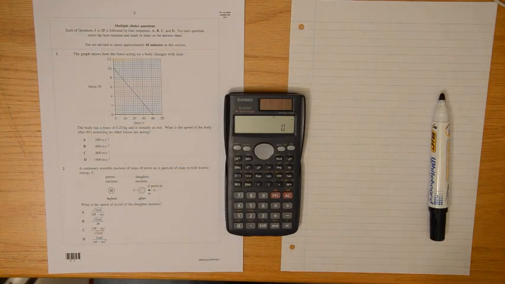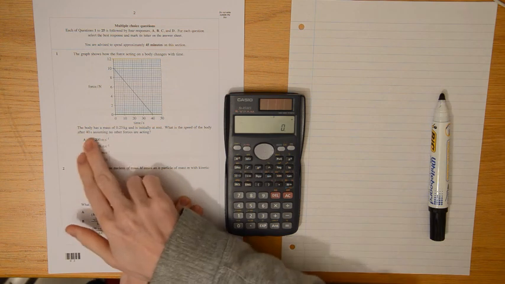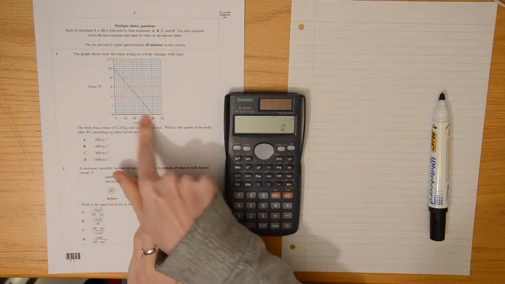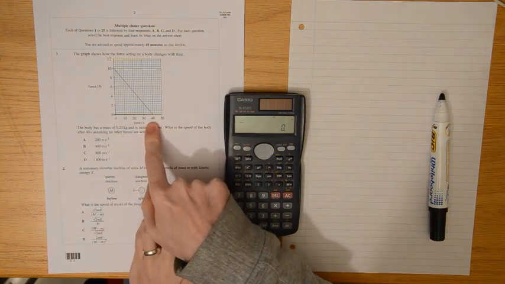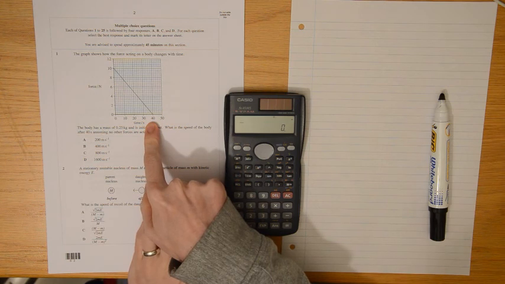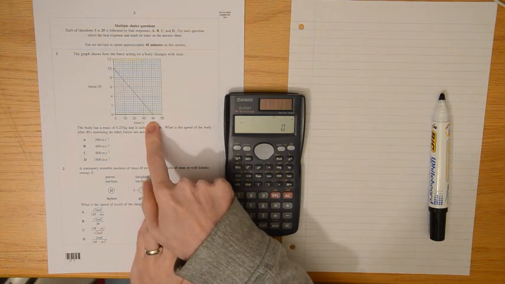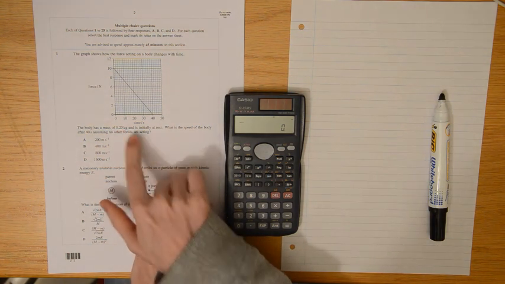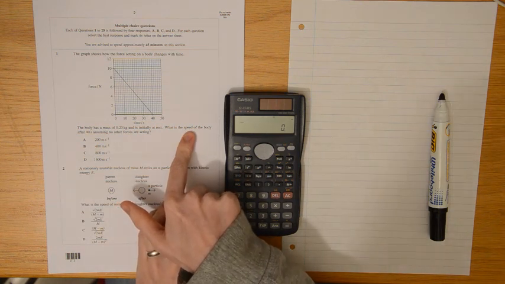Okay, first question. We're trying to work out the speed of the body after 40 seconds, assuming no other forces are acting, and we've been given this force-time graph. As soon as we see this, we should be thinking that the area under a force-time graph is equal to the change in momentum. Seeing as we know the mass of the object, we know the change in momentum, we can calculate its speed, which is what the question is asking, so we should be fine for this question.